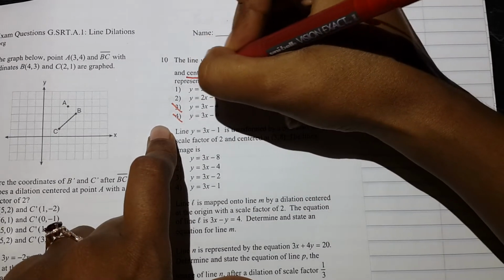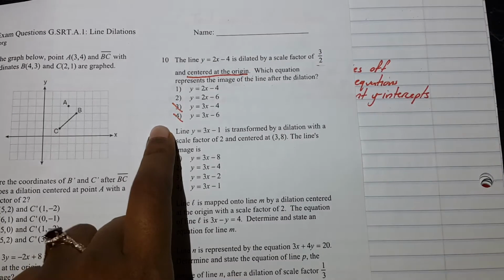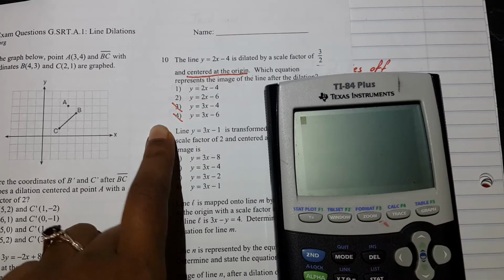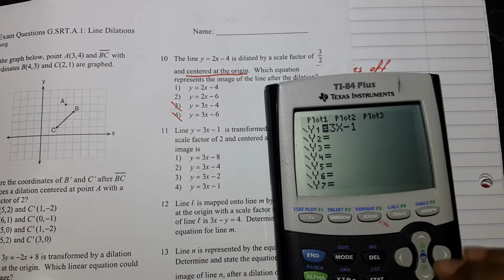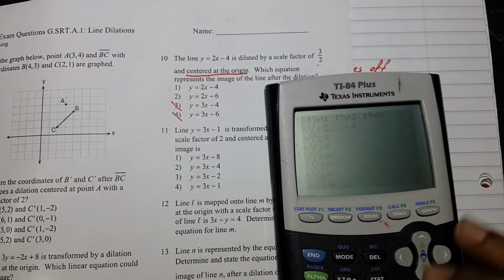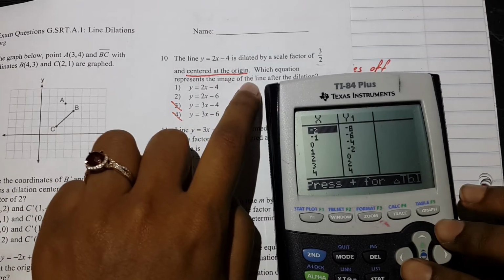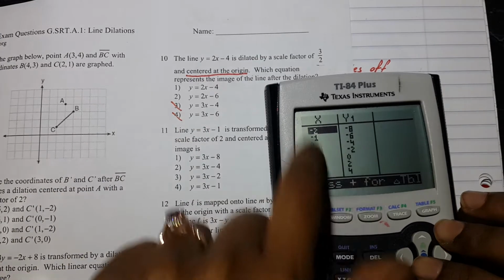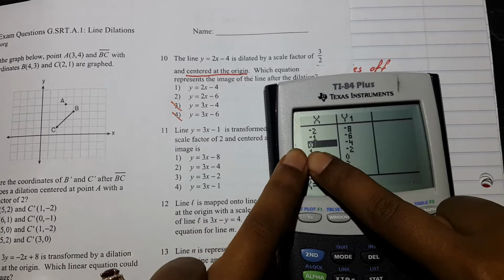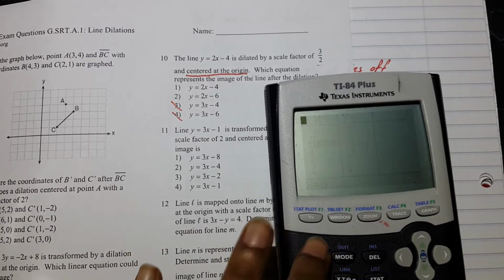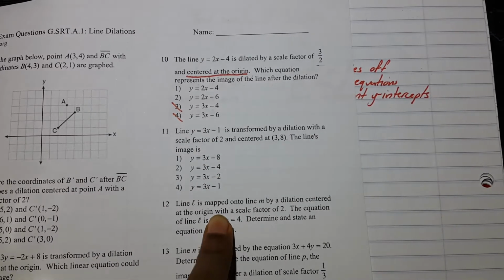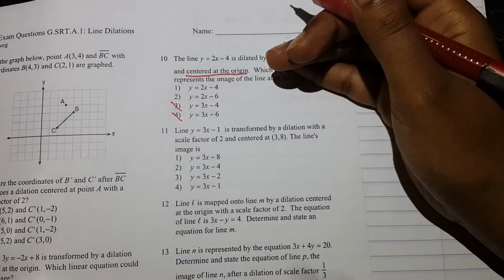Next, I need to test the center of dilation, in this case the origin, and see if it lies on the line. So I'm going to go into my graphing calculator and type in the equation 2x minus 4. I'm going to go to second graph to see the table, and I want to see if the origin, which is 0, 0, is within the table of values, and apparently it's not. This is 0 and negative 4. So when I dilate this line around this center, it's going to give me a completely different line. So how can I figure out that new y-intercept?